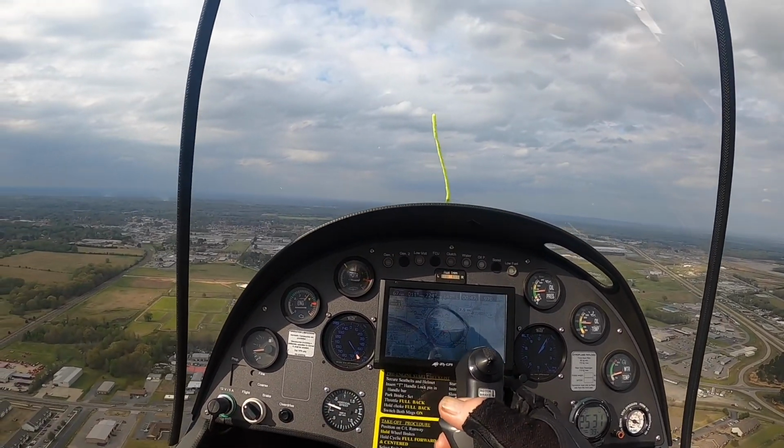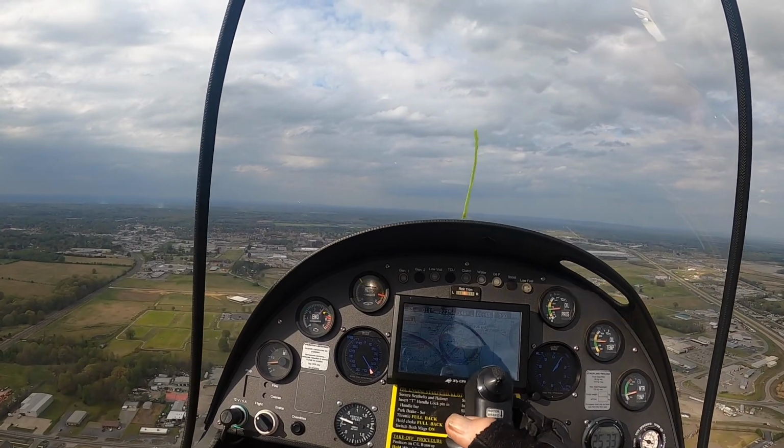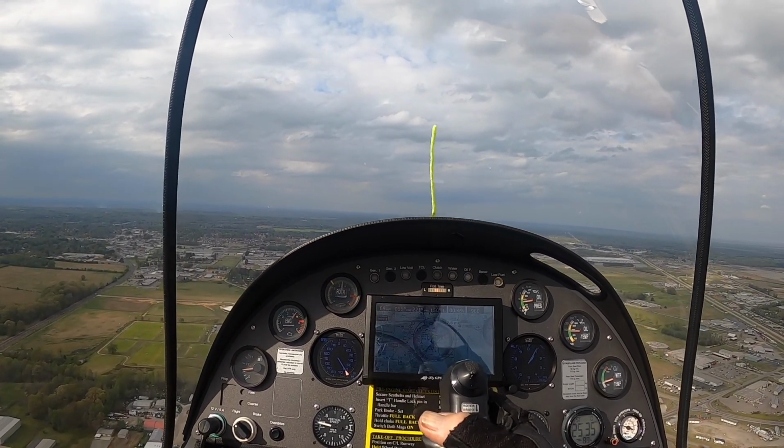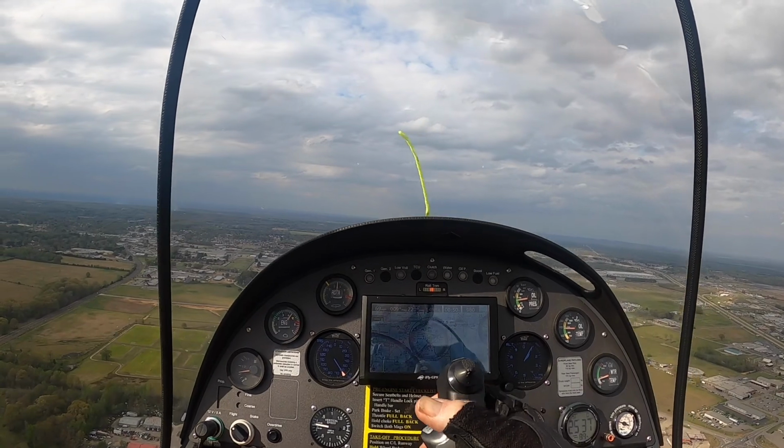Searching traffic. Airplane is in a close left base, short final, runway 19, searching traffic.